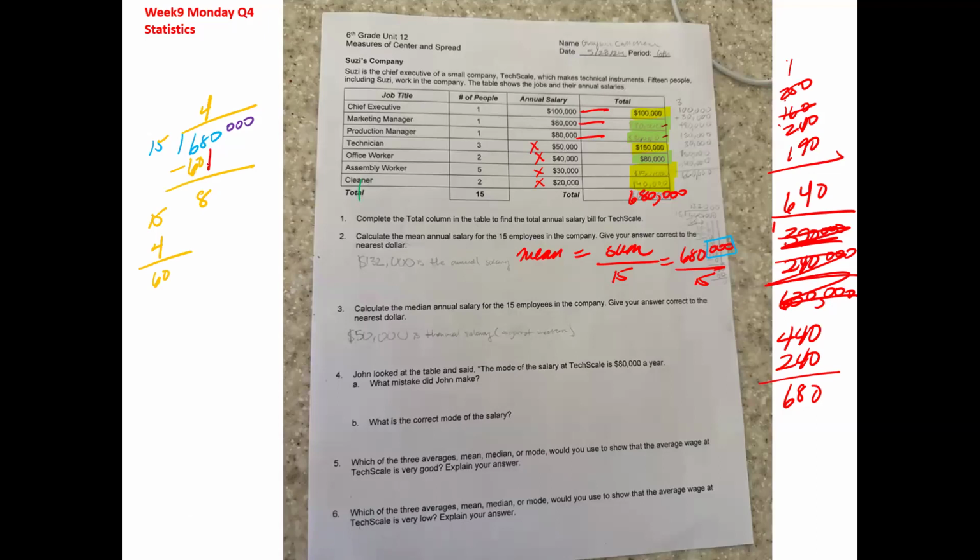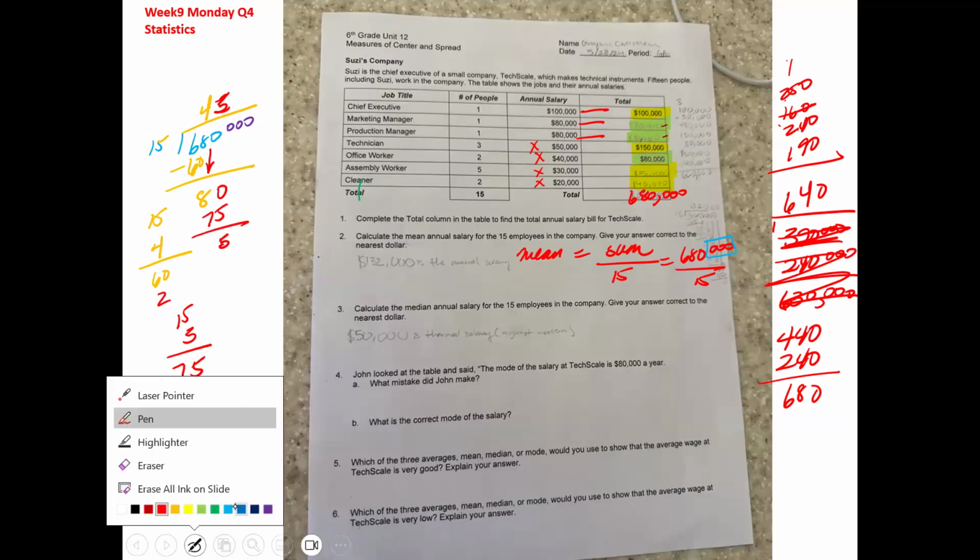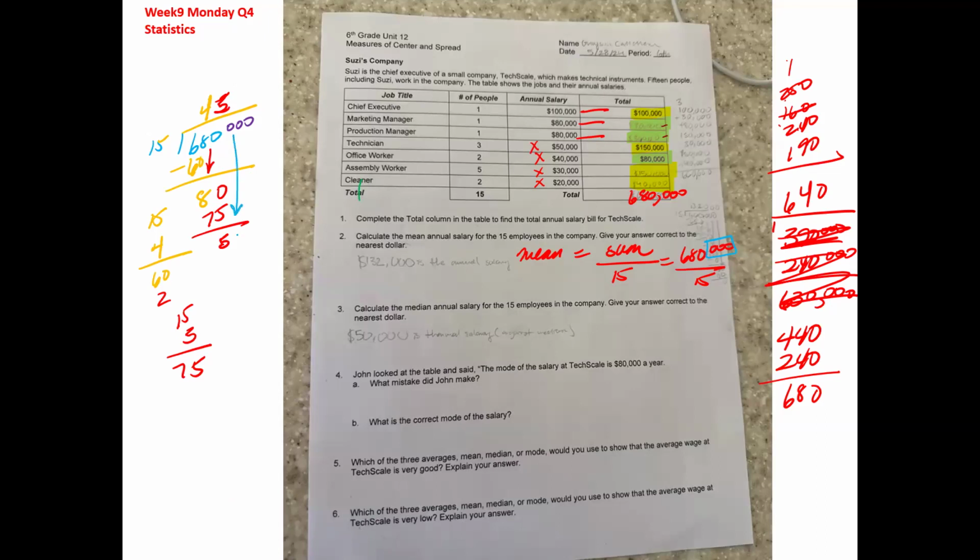And then you bring that down, so you get a 0. Then I'm going to do 5. 15 times 5 is 75. Get a 5. We're going to bring down that next 0. Then 15 times 3 is going to be 45. Bring down the next 0. And do you see it's just going to repeat?